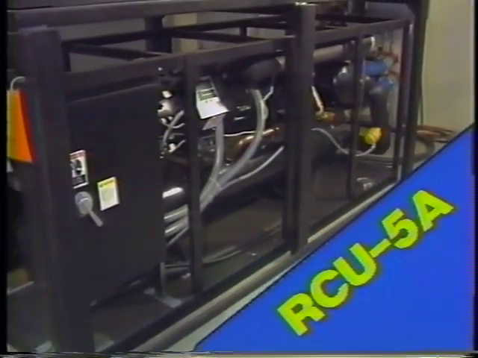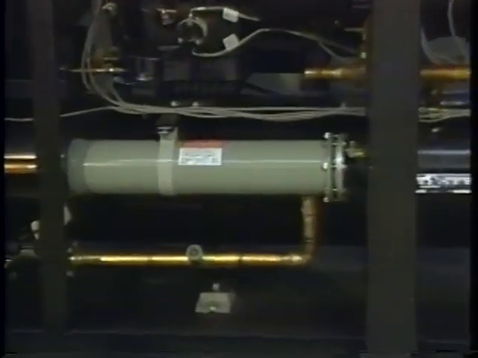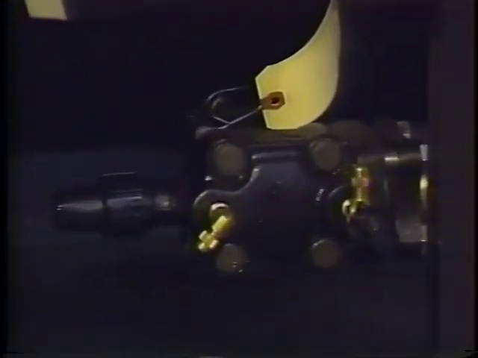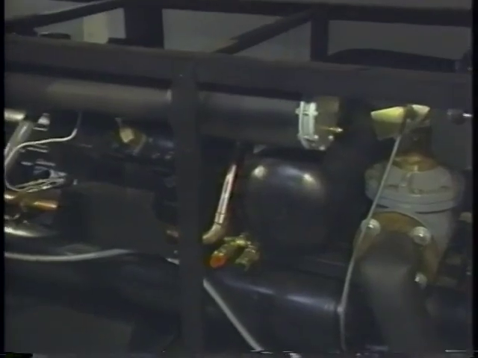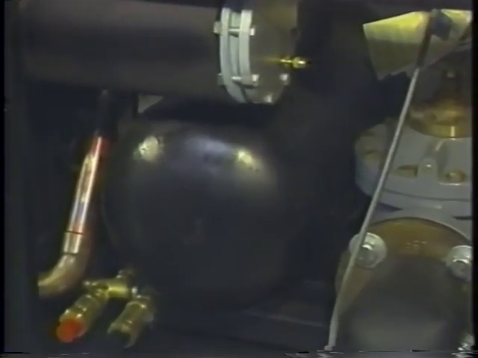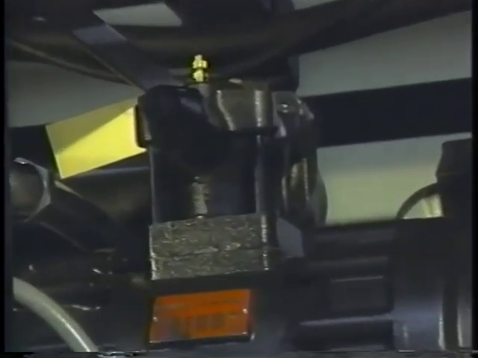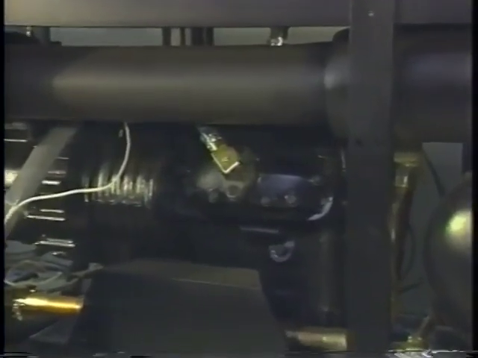The RCU 5A consists of the following refrigeration components: condenser receiver, water regulating valve, liquid lined sight glass, liquid line filter dryer, liquid line shutoff valve, suction accumulator, replaceable suction line filter, suction line service valve, compressor unloader solenoid valve.